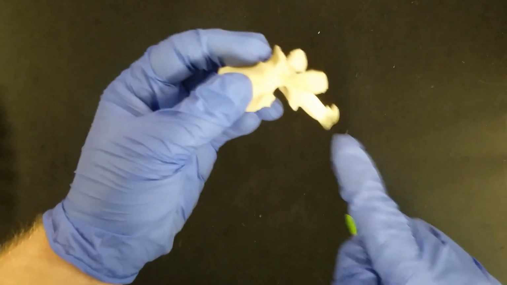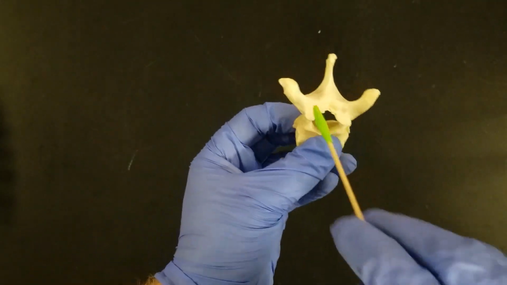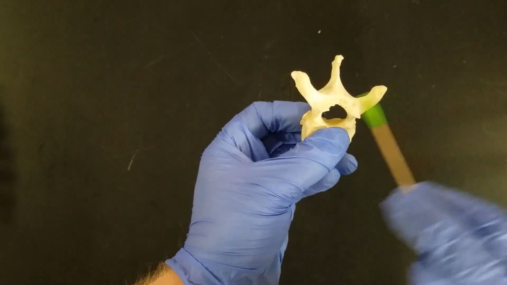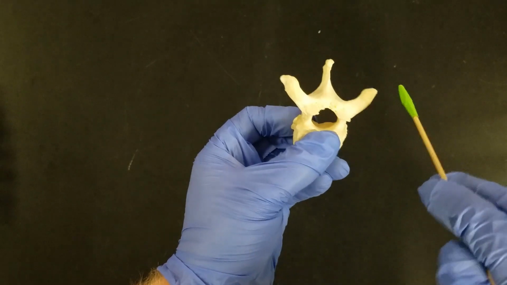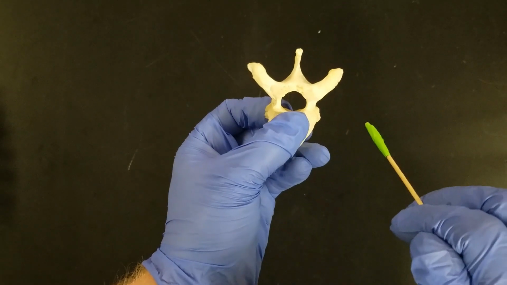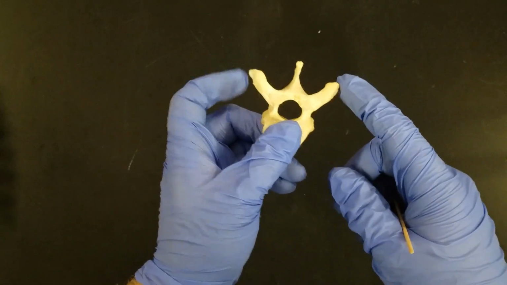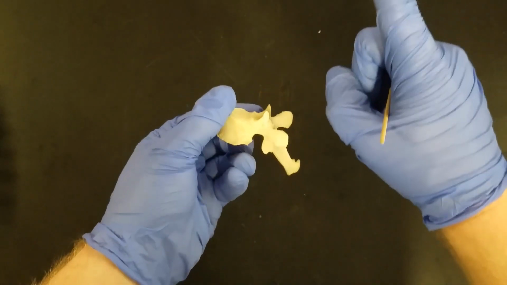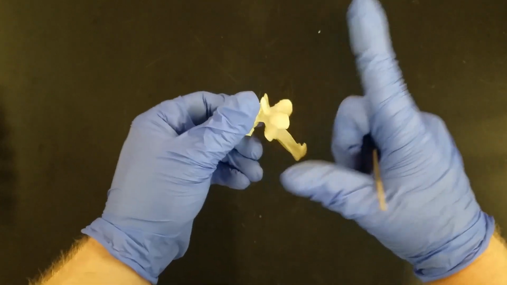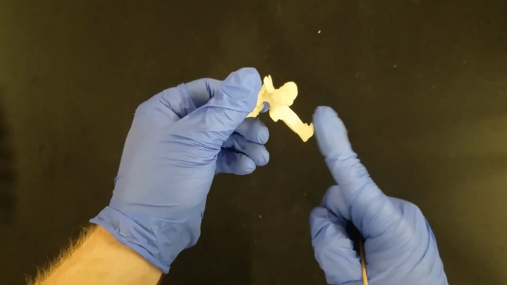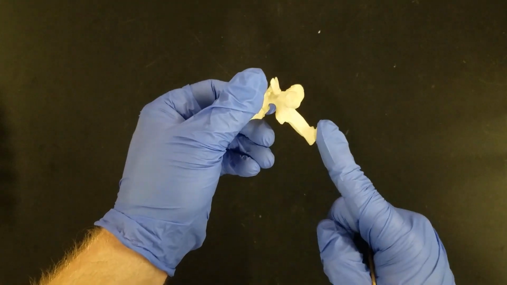Now, in addition to the spinous process, we have our transverse processes. So here's the transverse processes sticking out to the sides or sticking out transversely. Now, you can't feel the transverse processes, but if you run your finger down the midline of someone's back, all of those little bumps that you feel are the ends of the spinous process.